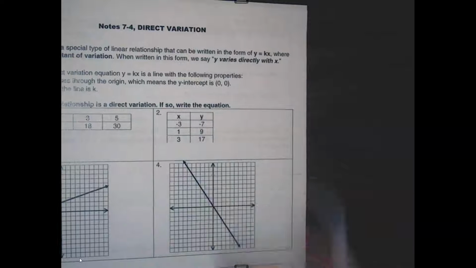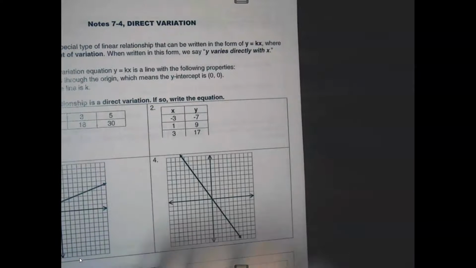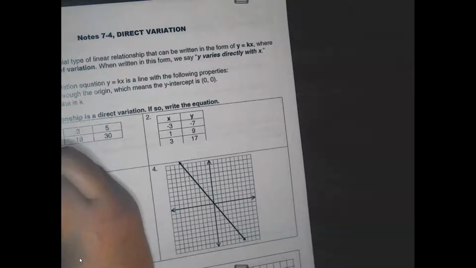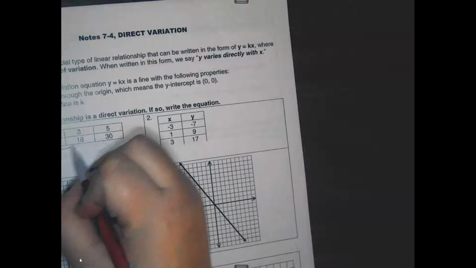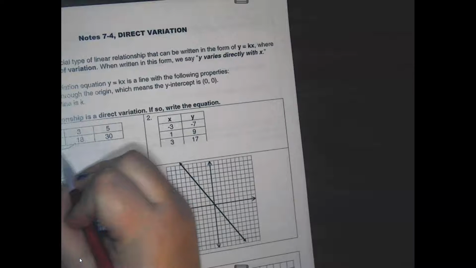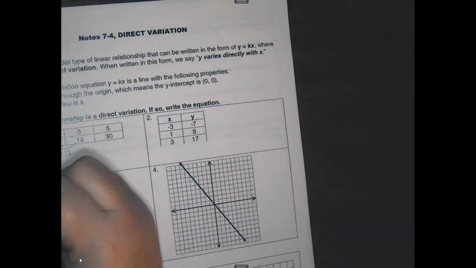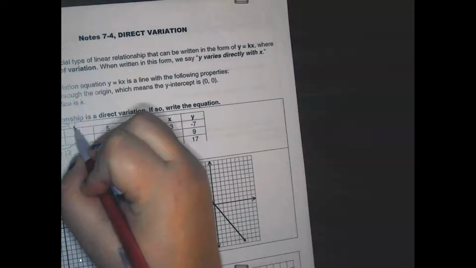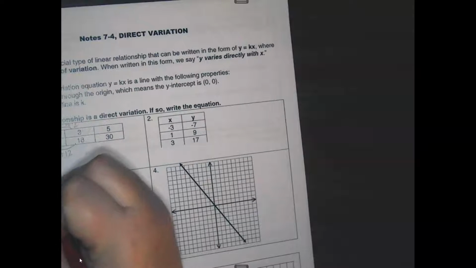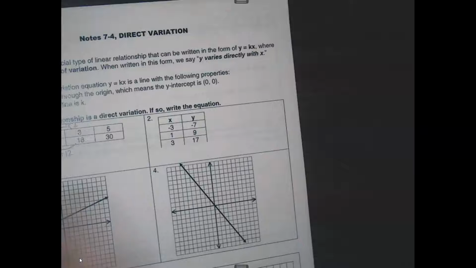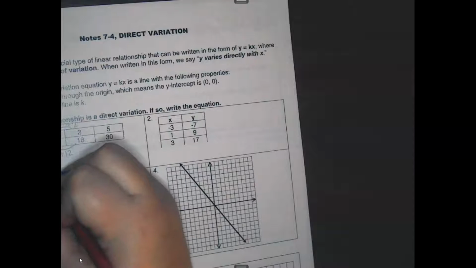All right, so we're going to determine whether it's direct variation or not. We're going to find the equation of this line. So let's find the slope by doing change in y over change in x. The change in y is 6 plus 12, which is 18, so 12. The change in x is plus 2, so we get 6. So that is my slope, m equals 6.